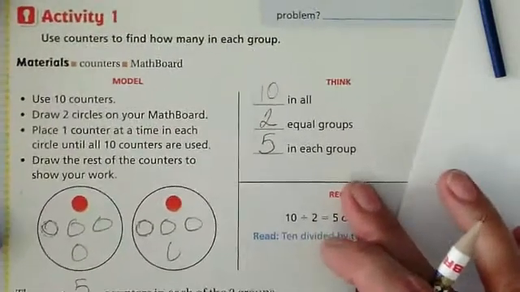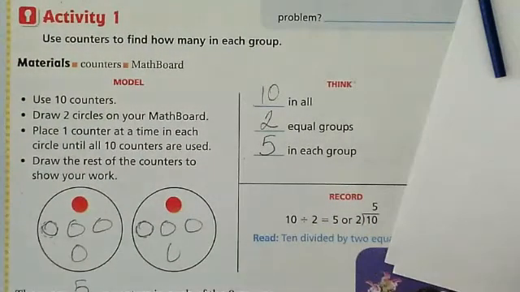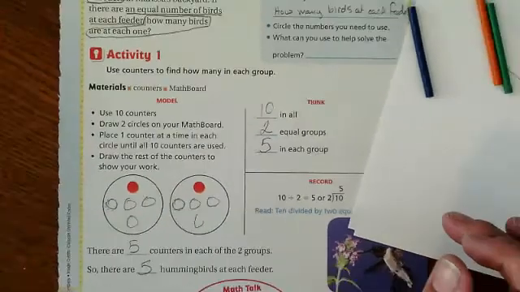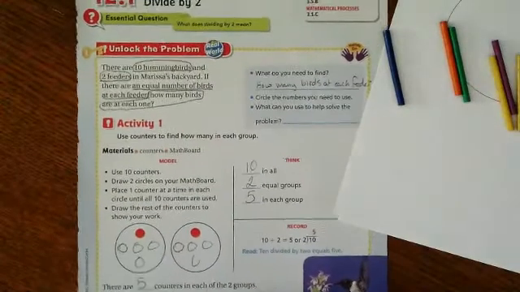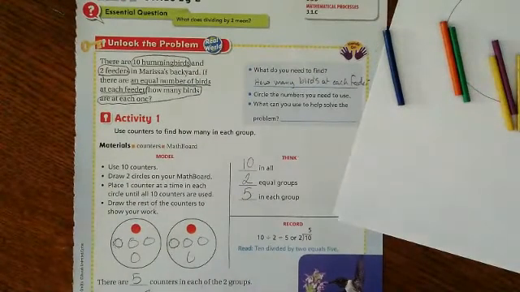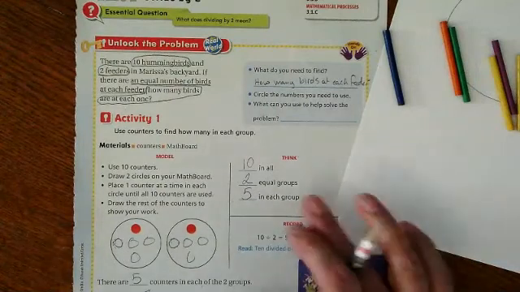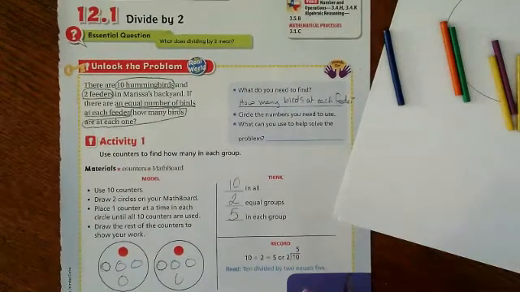This is division by 2. Dividing things into 2 equal groups. That's what division by 2 is all about. And that's what we're going to practice in these pages. Go ahead and slip to the next slide and view the next lesson. We'll talk a little bit more about dividing by 2.